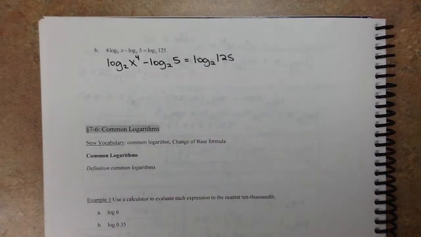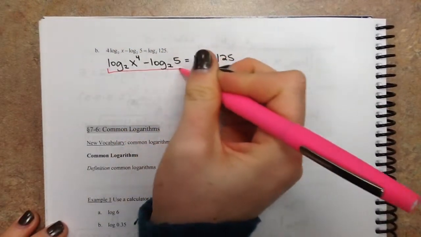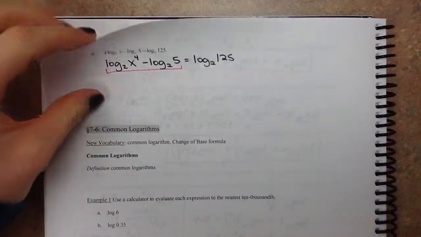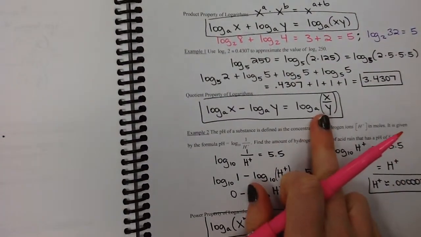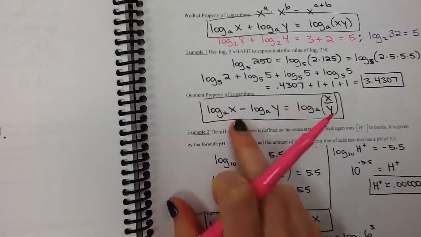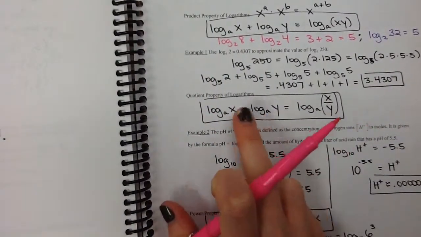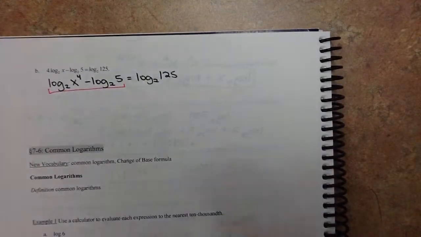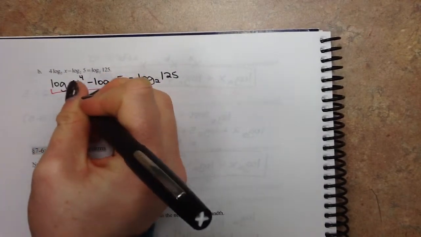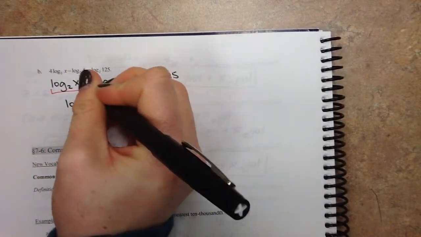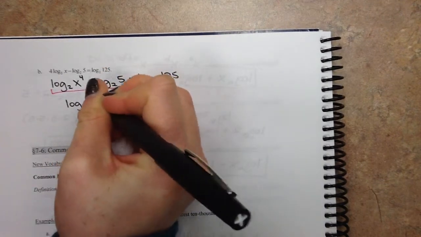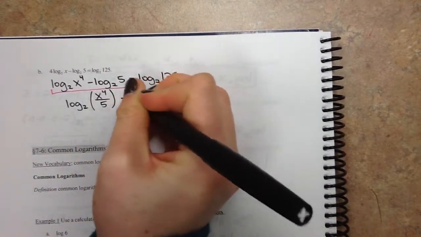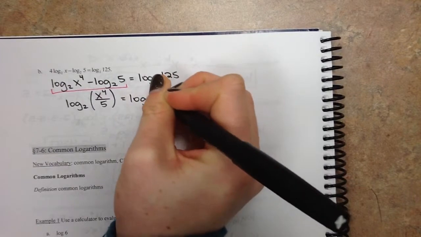Next thing is this division right here. I have a property that tells me that if I have division, I can rewrite it as a quotient like this. So if I have log base A of something minus log base A of something, I can take those two insides right here and write them as a quotient. So that is exactly what I'm going to do with this one. I have the same base, so I'm just going to write log base 2, and then I'm going to combine these two as a quotient. So I will have x to the 4th over 5, like this, equals log base 2 of 125.